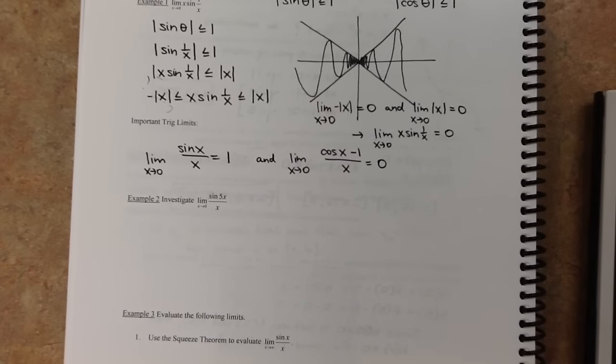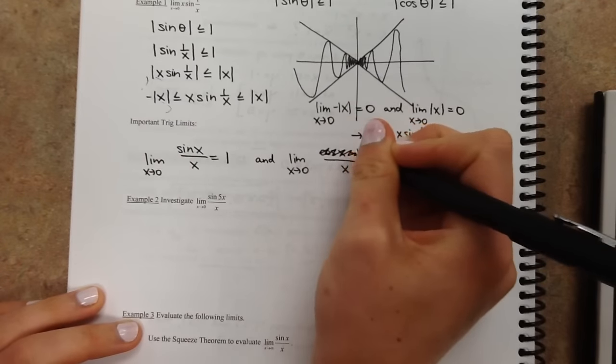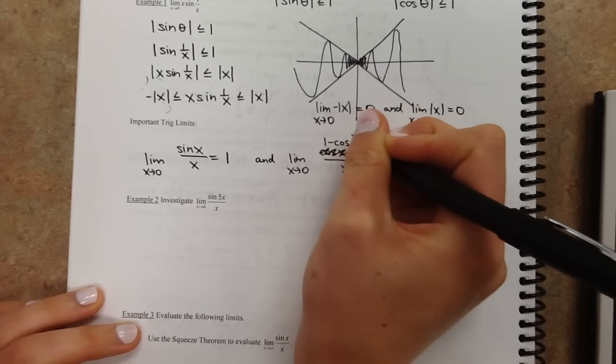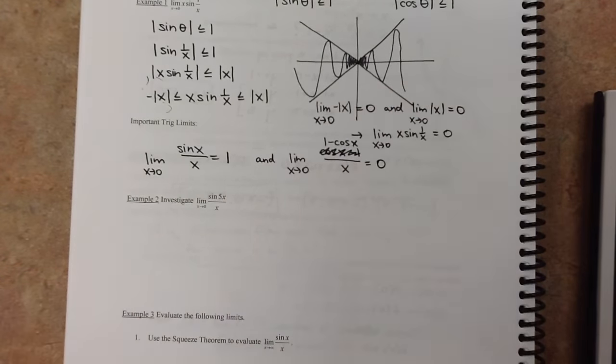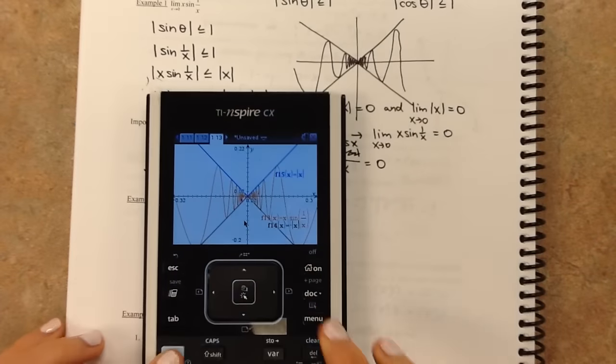Okay, so there is a second function that you can go with. All right, so it looks something like, oops, I wrote this backwards. I'm sorry. This should actually be 1 minus cosine x. I apologize. Okay, so let me show you that one, just so you believe me.